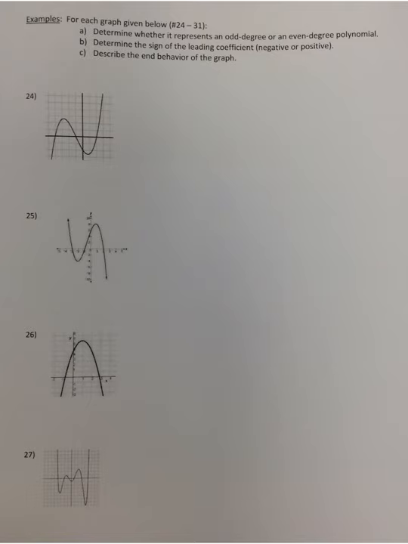Okay, so at this point, you can see that I am going to start on the following page, which is, I don't know what page number it is, but it has numbers 24 through 27 in it. And you may want to pause the video at this point, try these examples, then turn the video back on, and that way we can go through everything and see what the answers are.